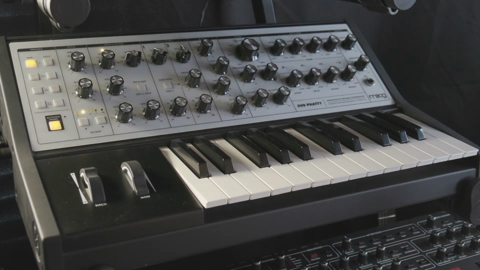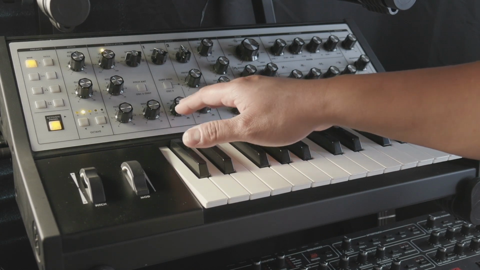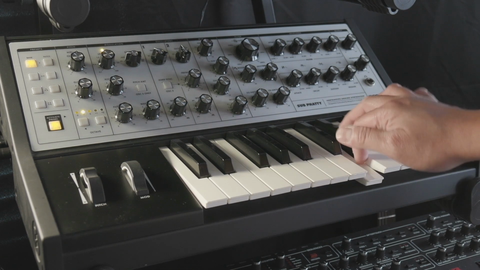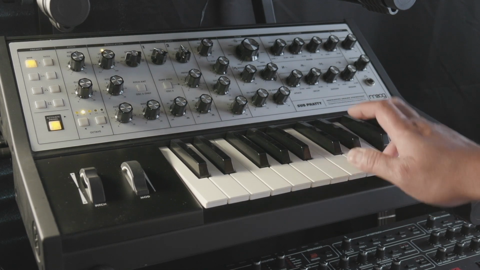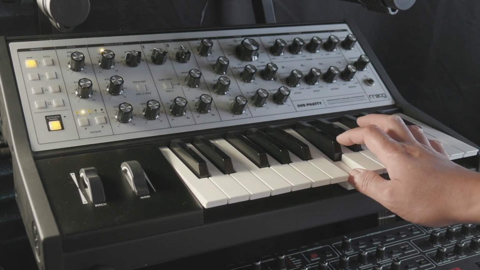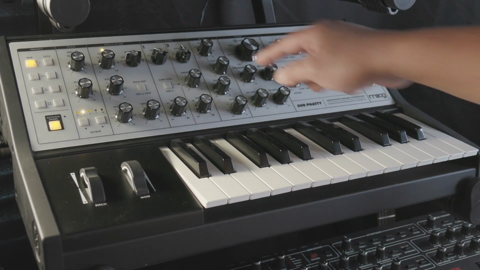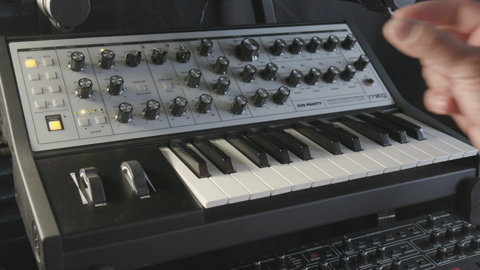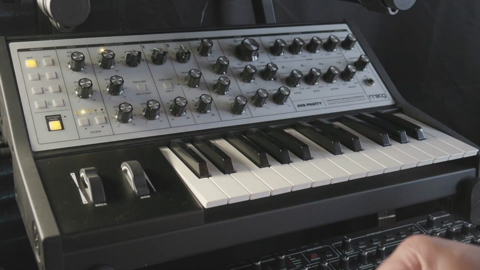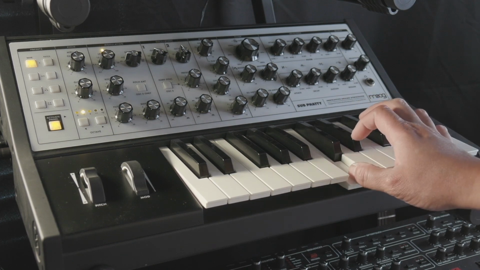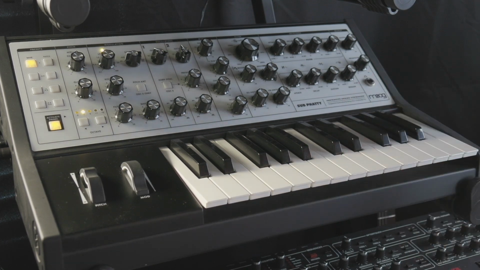You know what? In this case, I really like the sound of having them both on square. I feel like it really accentuates the fact that Oscillator 2 is just slightly detuned lower than Oscillator 1. So I'm going to leave that there.